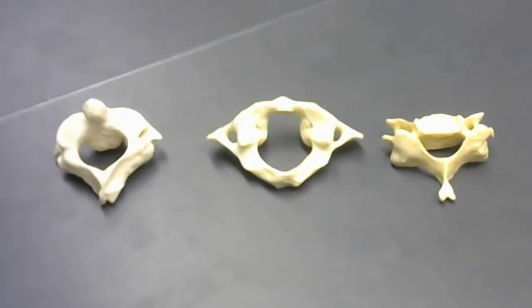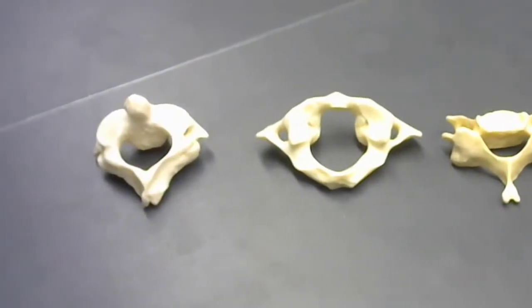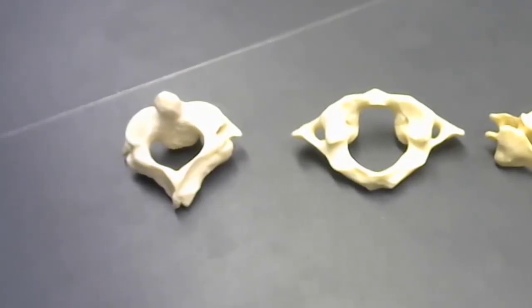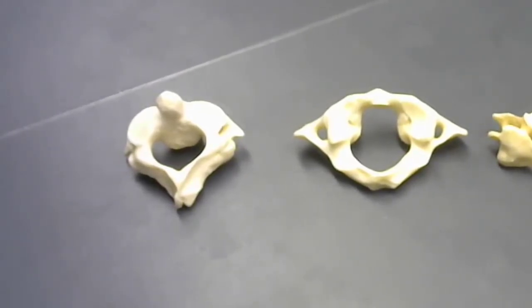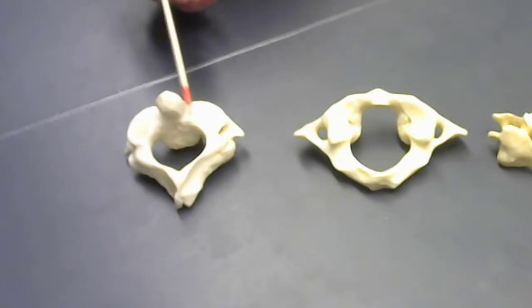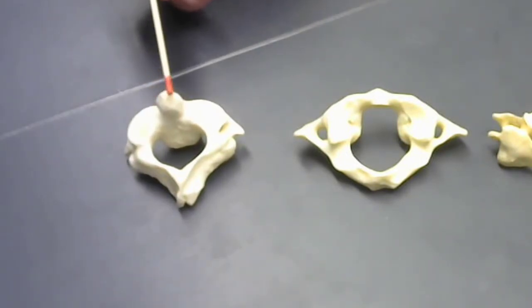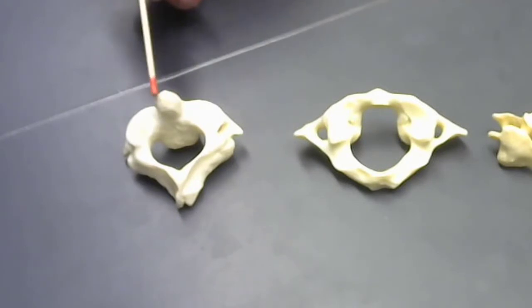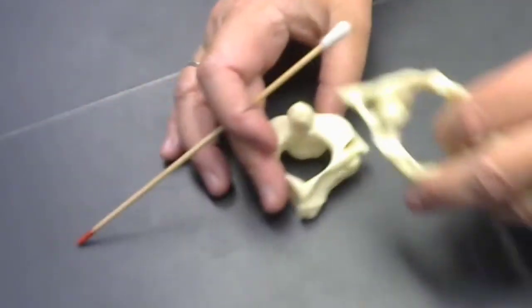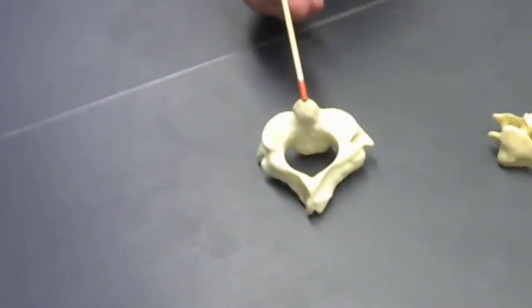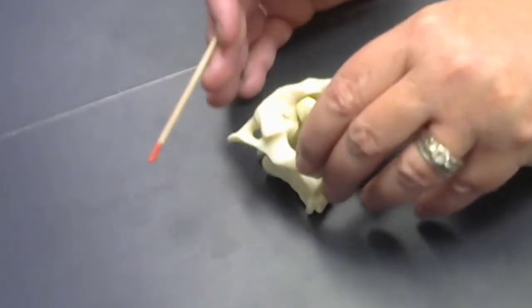My C2, instead of having no body, has kind of a double body. And it has this phallic looking thing. This is called the dens. This is the axis, C2.